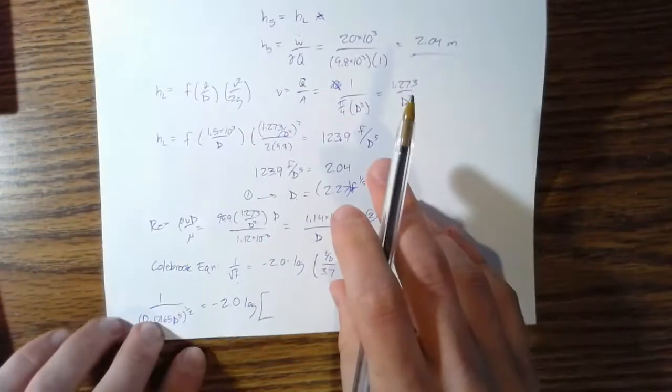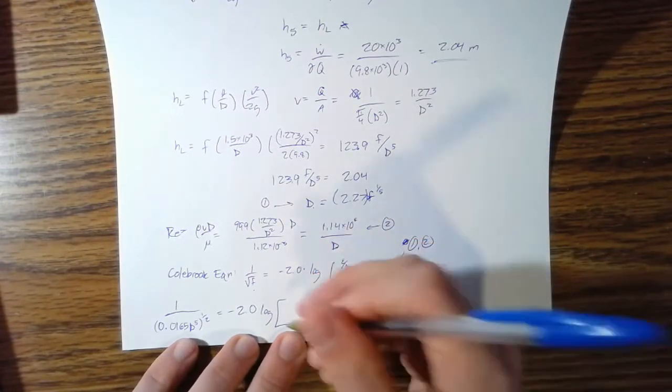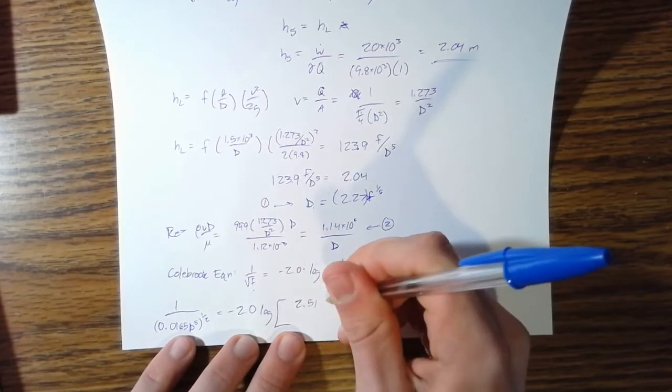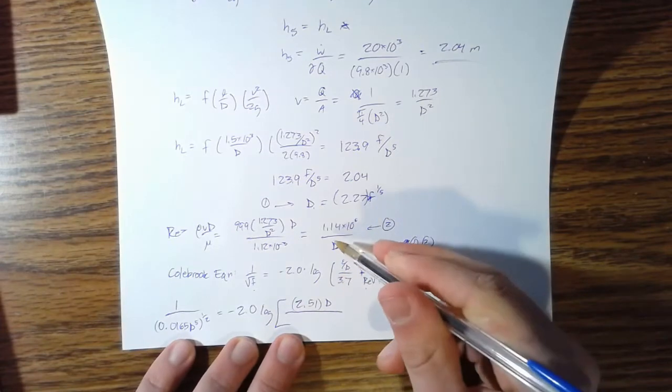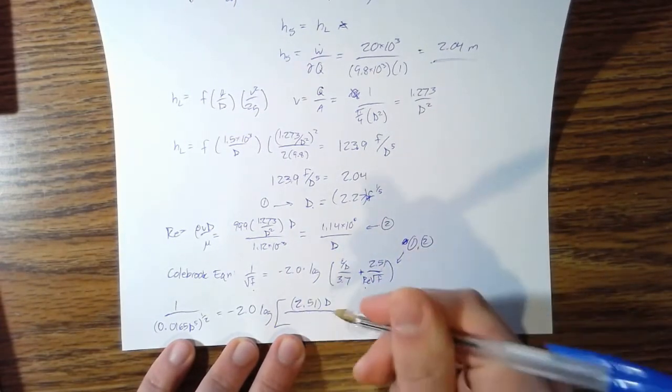So we have 0 for this term, and then plus 2.51 times d over Reynolds number. Well, I flipped the Reynolds number because it's in the denominator, so that's where this d came from.